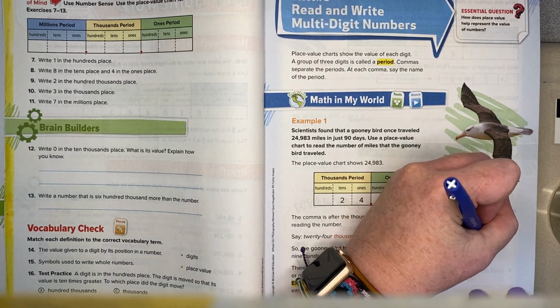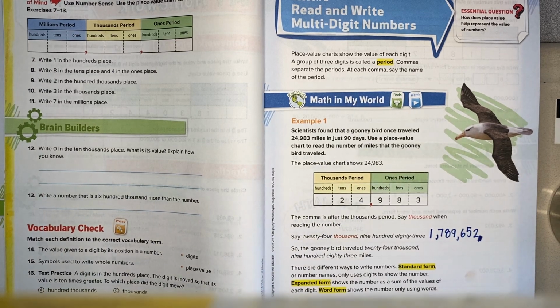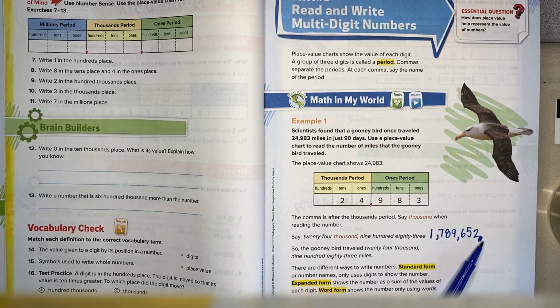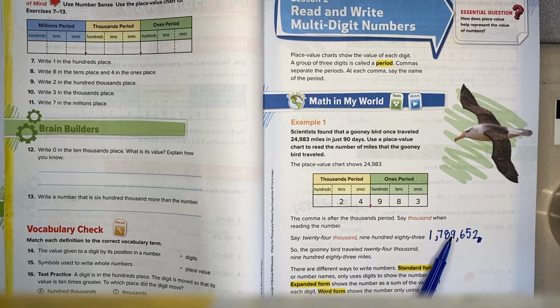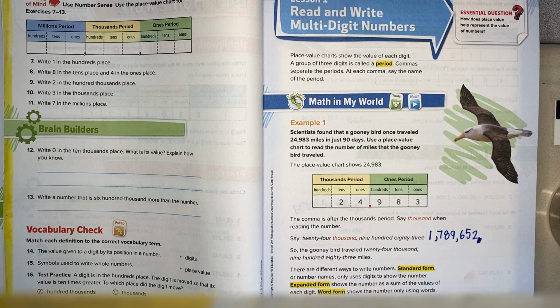And no comma here. Okay, so say this is my number, 1,789,652, okay? I knew where to place those commas because when writing a number, I put a comma and I go from the end of the number, just like when I'm doing place value and I say ones, tens, hundreds, thousands, 10,000s, 100,000s, and millions.